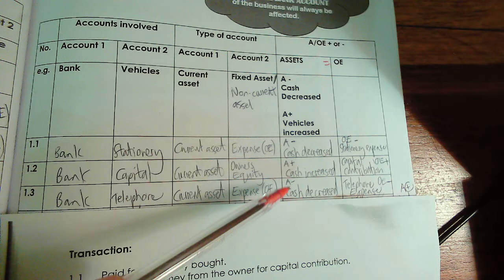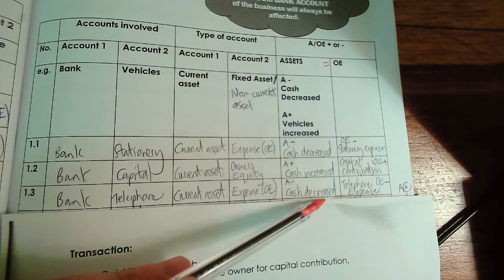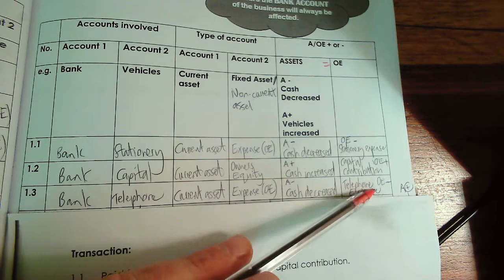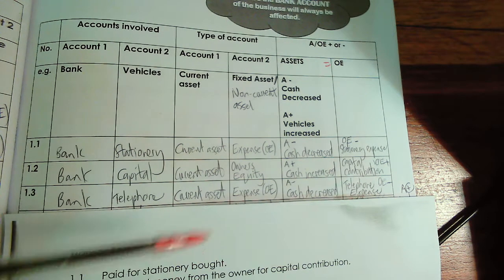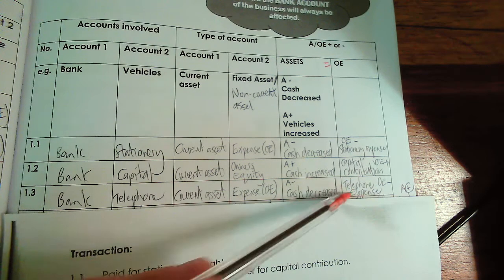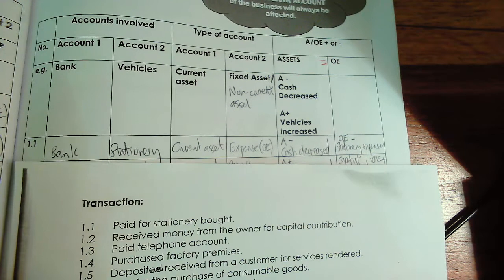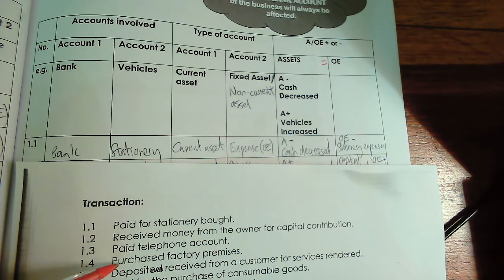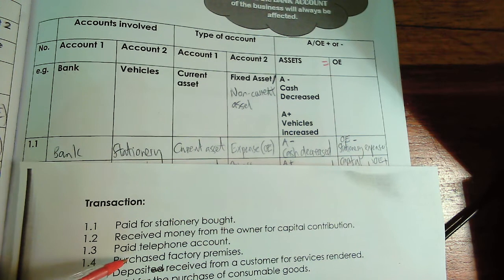So the cash decreased because I bought it, which decreases my assets. Telephone expense is owner's equity, and it decreases the owner's equity because when we are paying for something, the money of the business will definitely decrease. Okay, so that was 1.3. 1.4, purchased a factory premises. Okay, so I'm buying an asset.